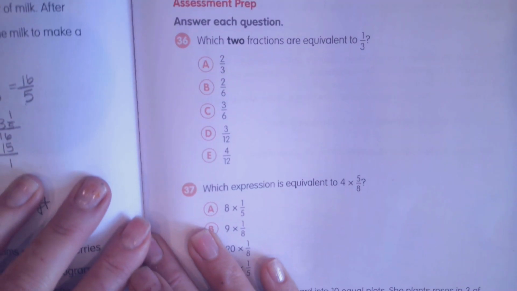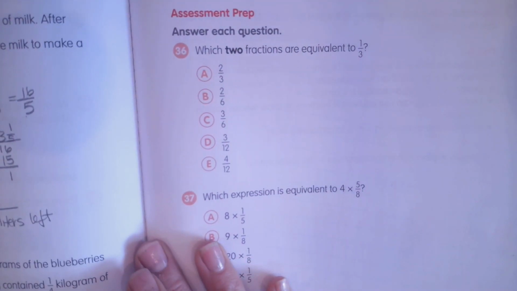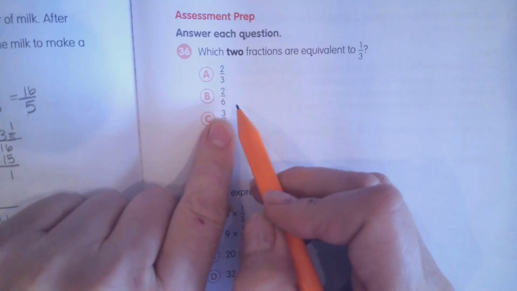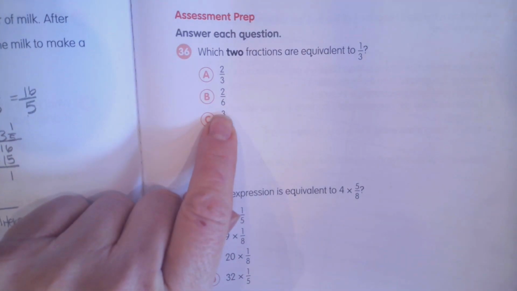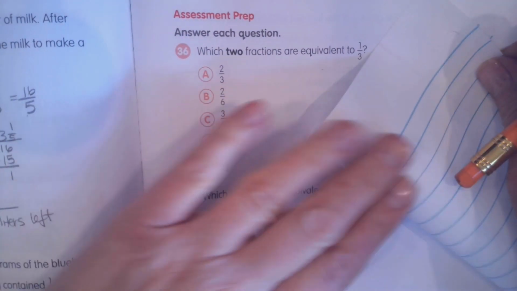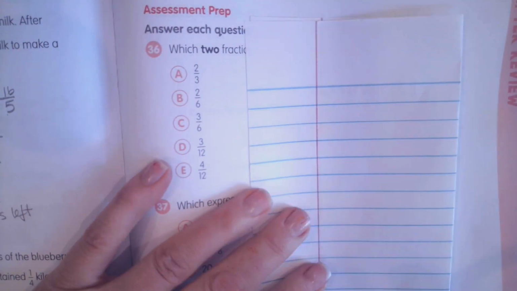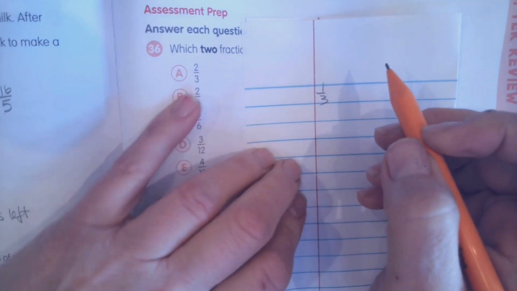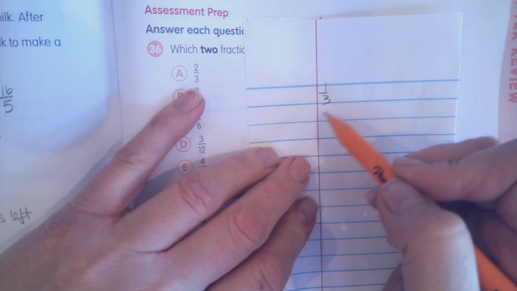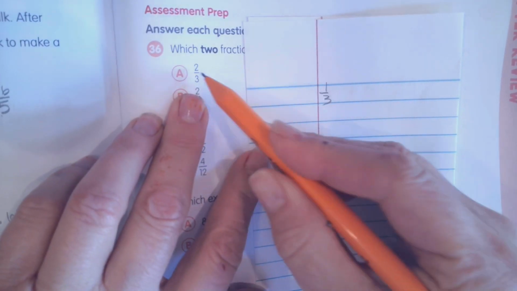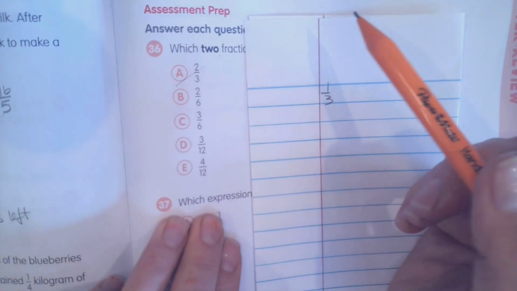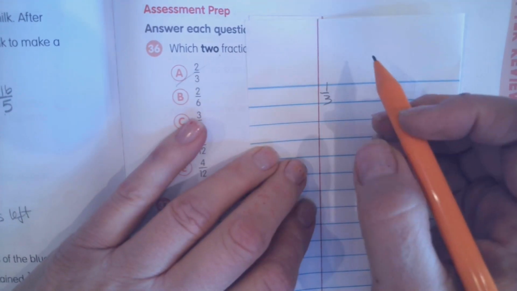Okay. Which 2 fractions are equivalent to 1/3? So we would find what the denominator is. So I have 1/3, which is what I'm looking for. Well, we already know 2/3 is not it because it has the same denominator, and 1/3 and 2/3 are not the same. I can cross that out.